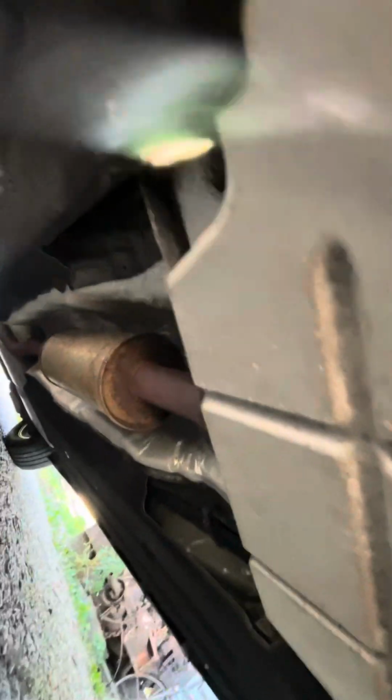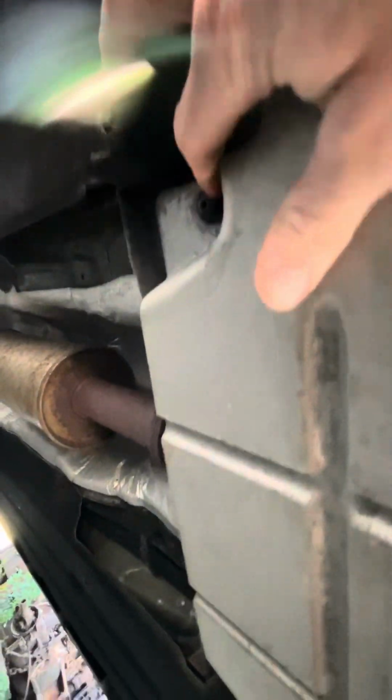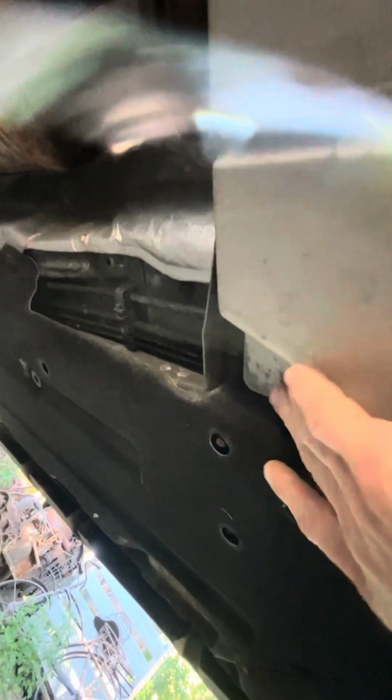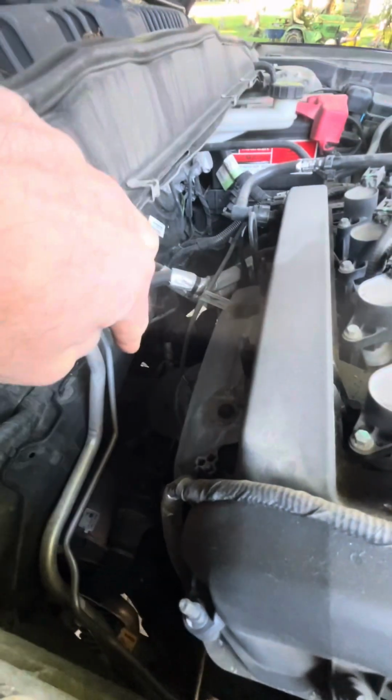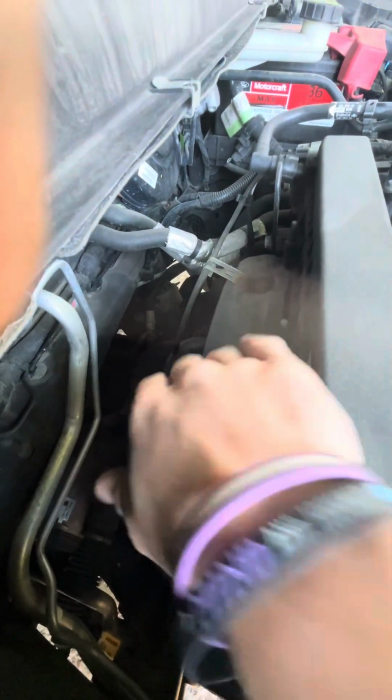All right, so before I go any further, I want to be able to get access to the catalytic converter. So I'm going to go ahead and remove this metal panel right here. There's a Torx bit bolt right there and another one right there. I'm going to take those out, get this off, and gain better access to the catalytic converter. Catalytic converter is right down there. You can see the oxygen sensor going into it, and then it is covered up by these heat shields.